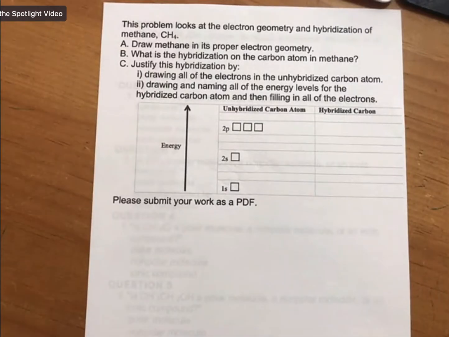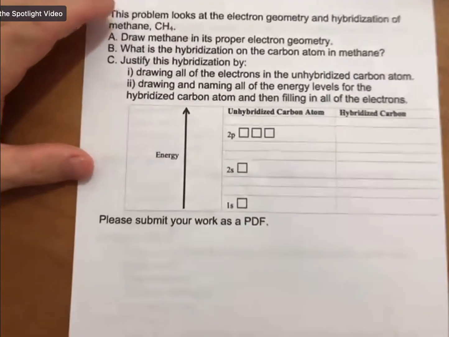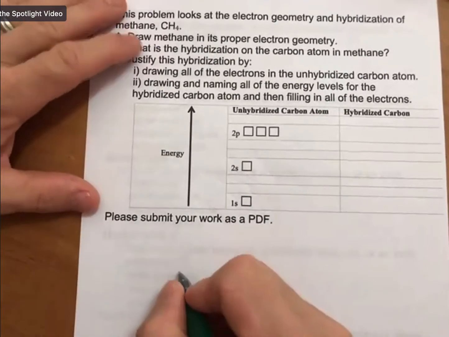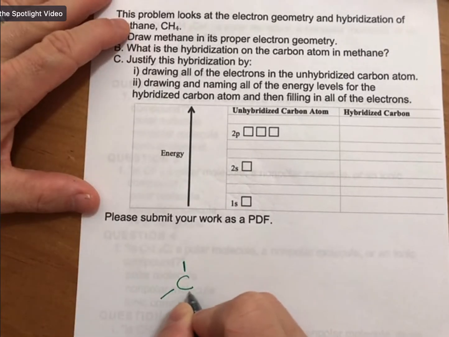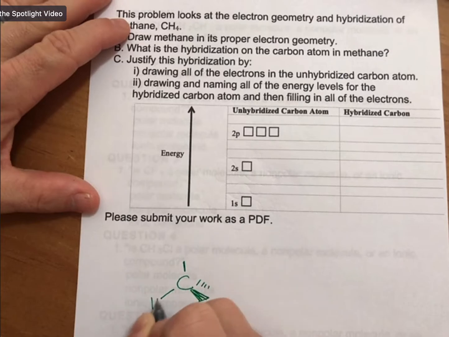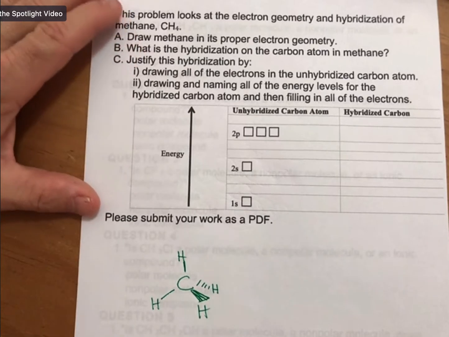So this is number 9. It says the problem looks at the electron geometry and hybridization of methane, CH4. And A says draw methane in its proper electron geometry. Well, methane is going to be tetrahedral. So it's going to look like this. So that's A.